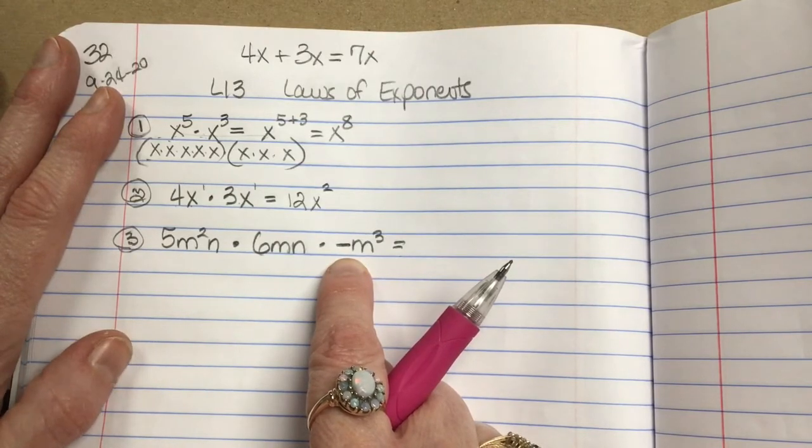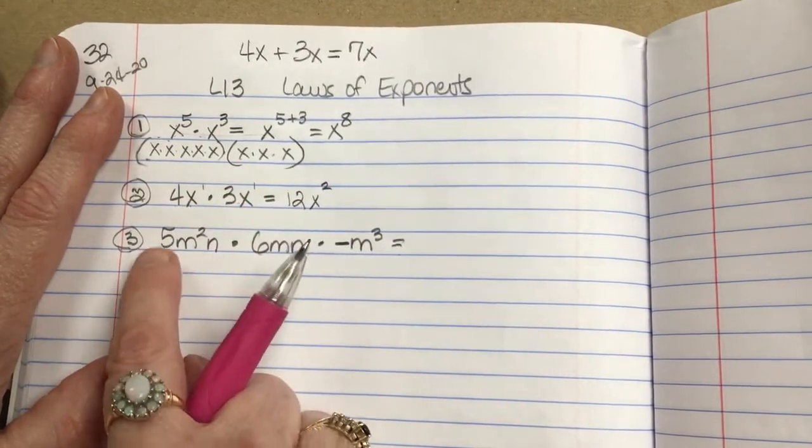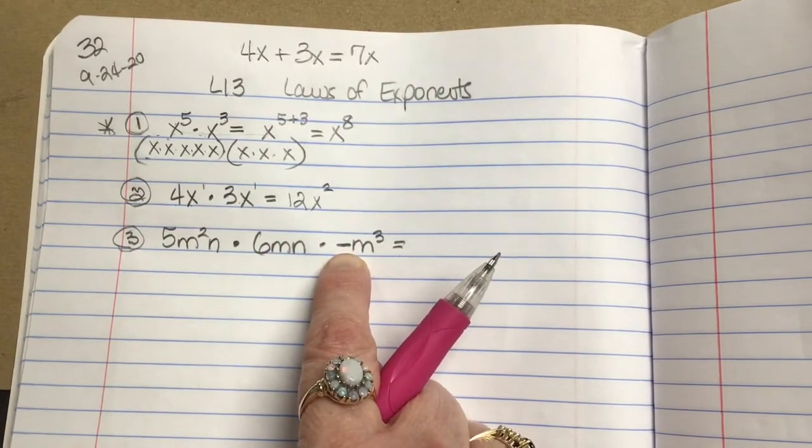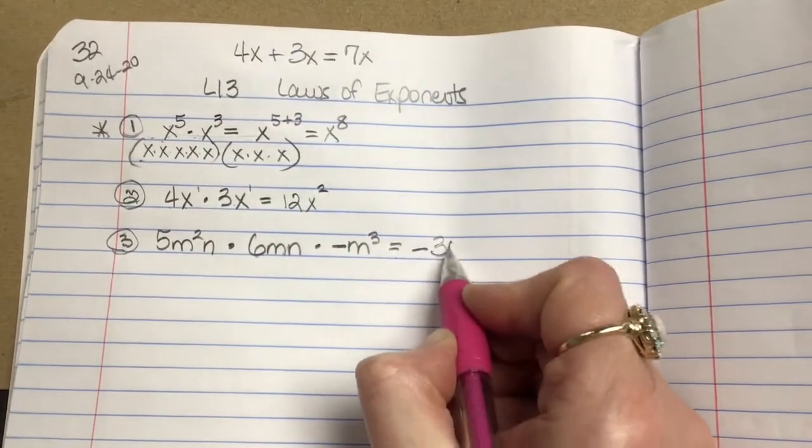Now recognize that's a negative 1 in front of that. So the first thing you want to do is just like we did the 4 times 3. You want to do your 5 times your 6 times your negative 1. So what are those multiplied? Negative 30. So we get the coefficients out of the way first.